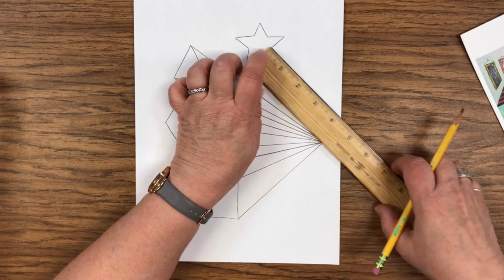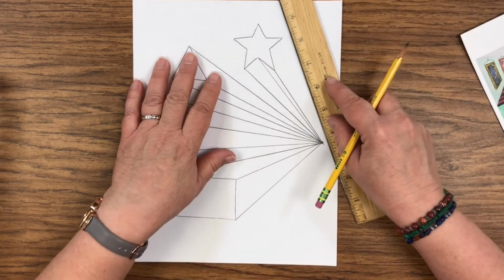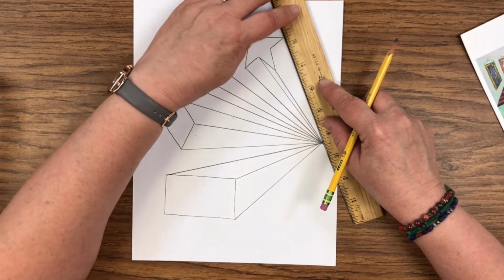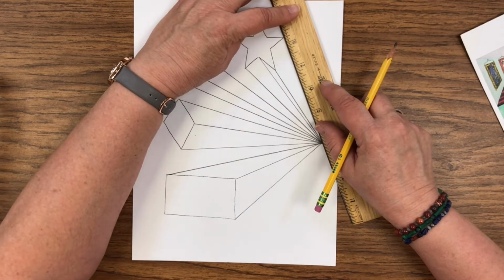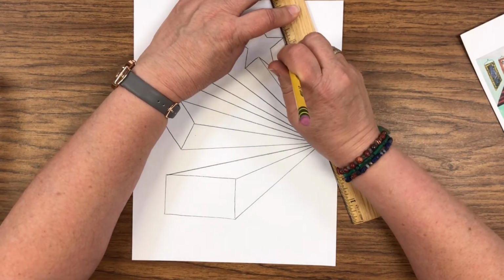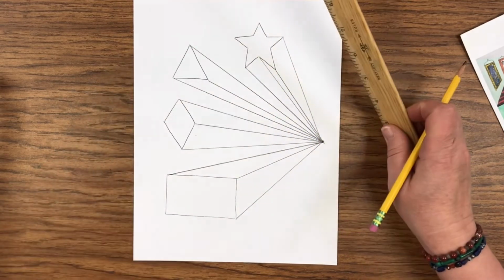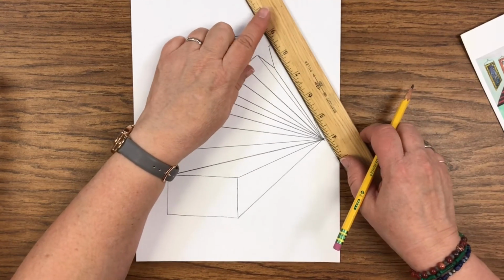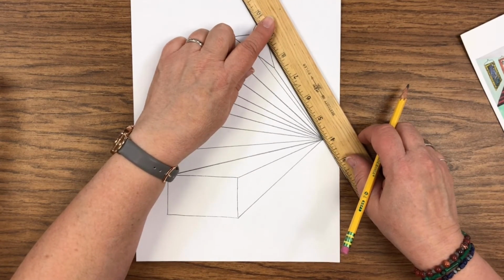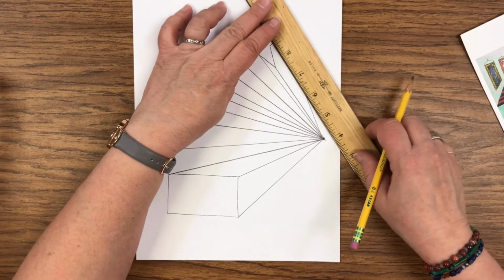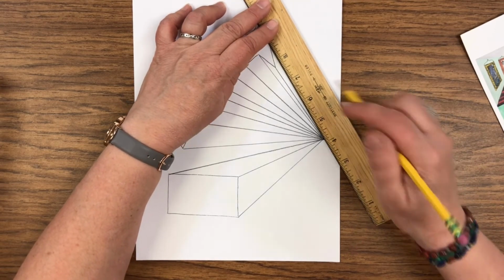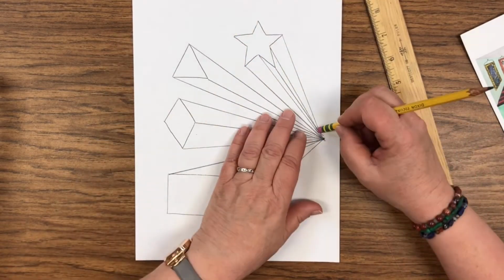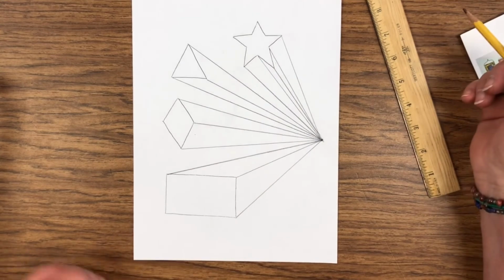I'm gonna do it this way so you can see it better. So I'm going from this point to the vanishing point. And I think that's all on the star. Oh wait, maybe this one. Let me see if we can do this one or not. Yeah, I'll do that one. Go from this inside one too. I think we can do that. All right, friends. There you have it.